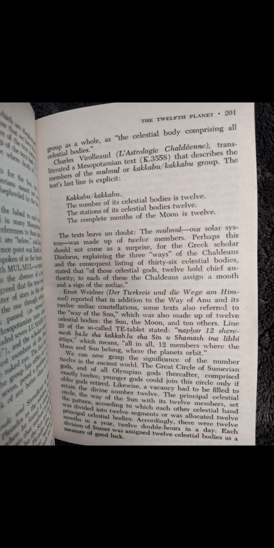The text's last line is explicit. Kakabu, the number of its celestial bodies is 12. The stations of its celestial bodies, 12. The complete months of the moon is 12. The text leaves no doubt that the Mul Mul, our solar system, was made up of 12 members.